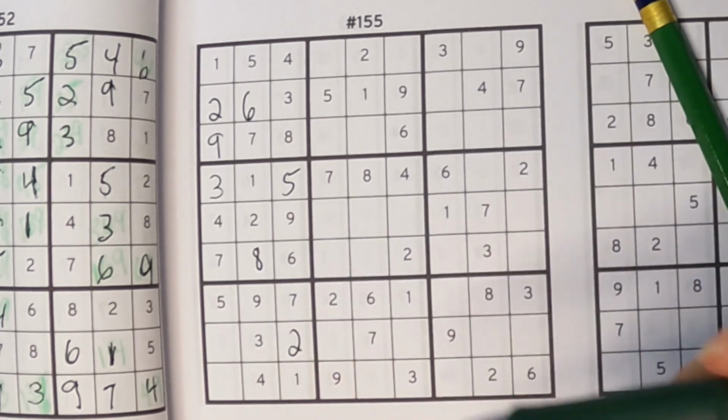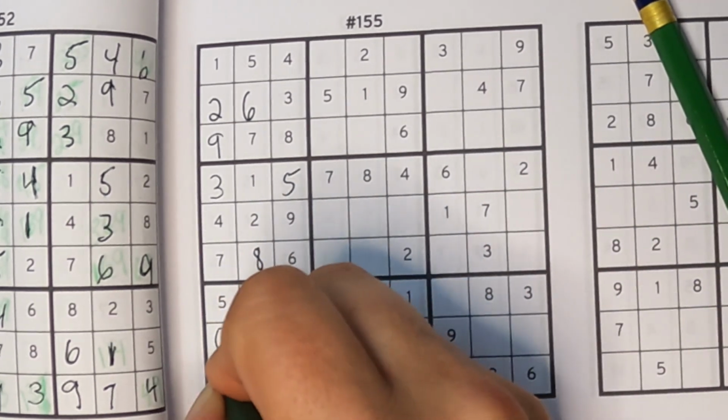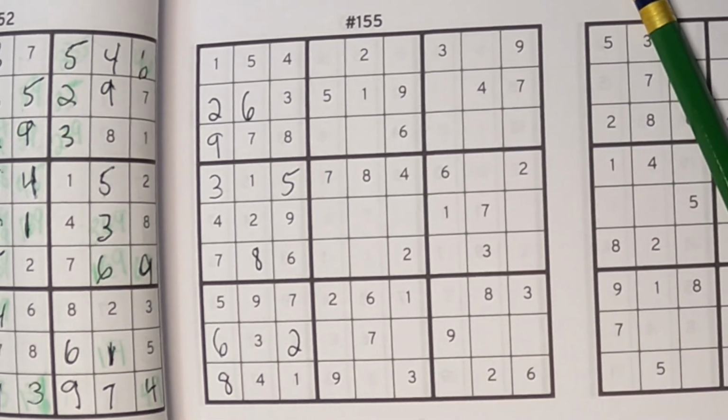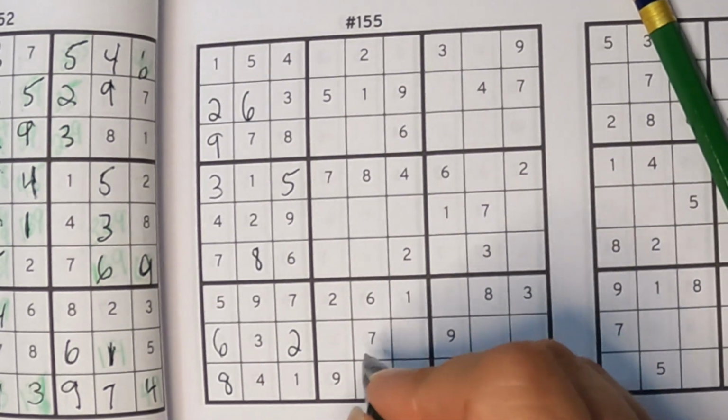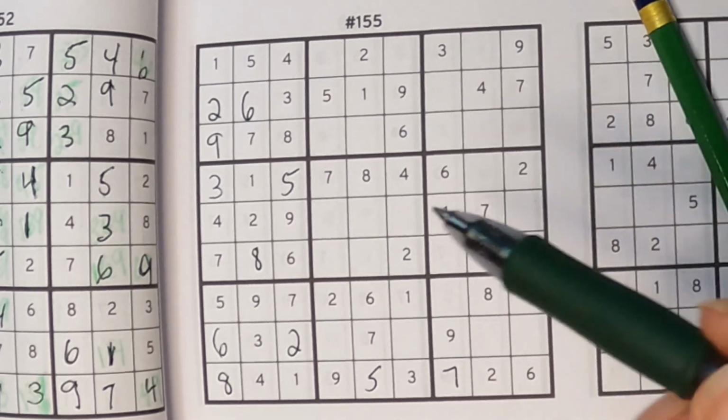And for this box, we're missing 6 and 8. We've got a 6 here. So 8, 6. For this row, we're missing 5 and 7. We've got a 7 here, so 5, 7.